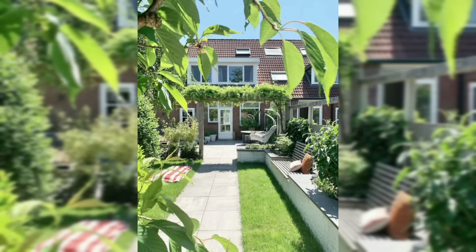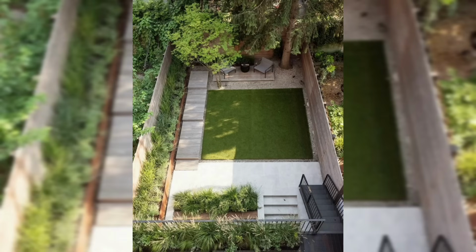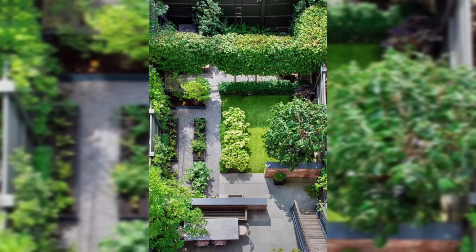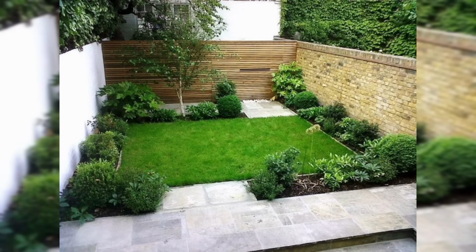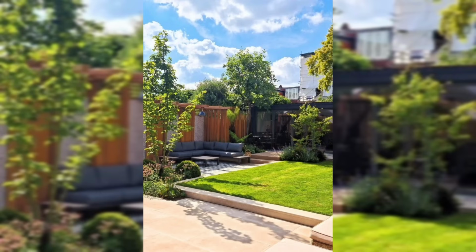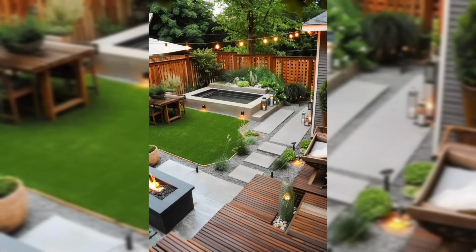A well-thought-out landscape design can transform your outdoor space into a relaxing, structured and productive garden or a stylish entertainment area.